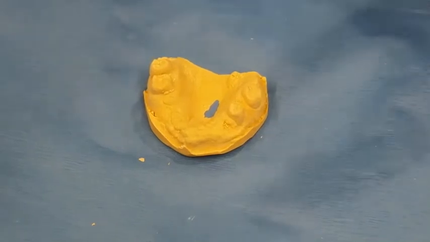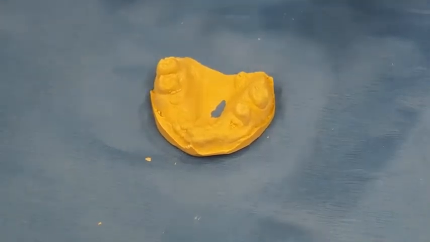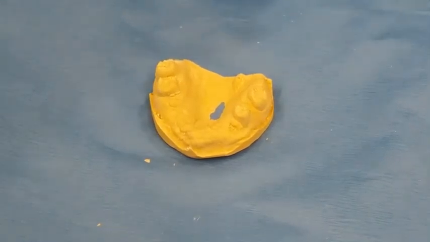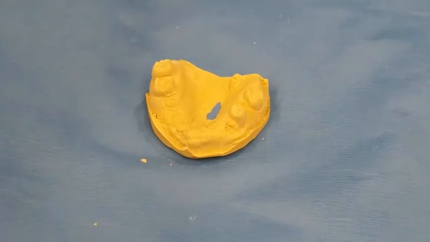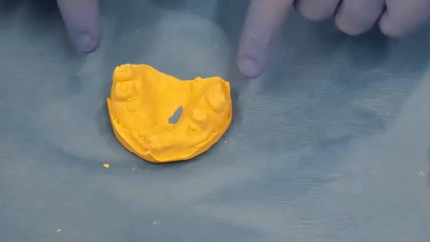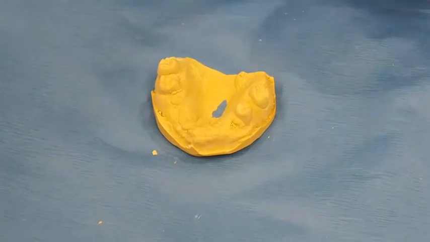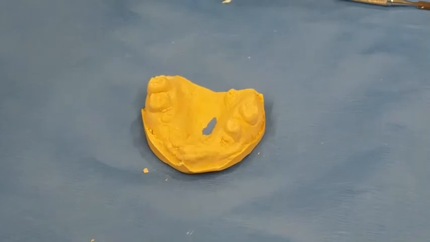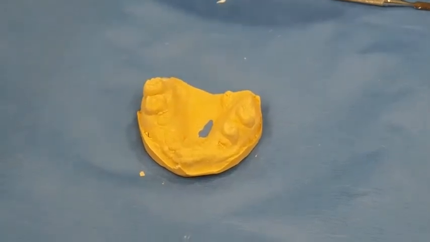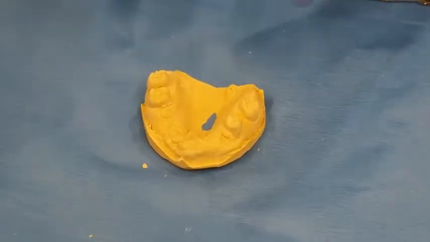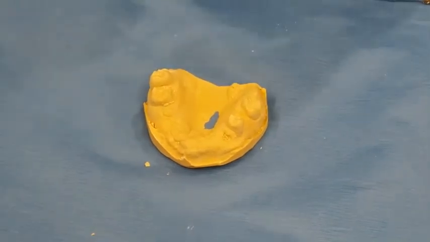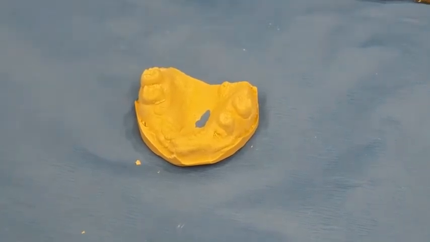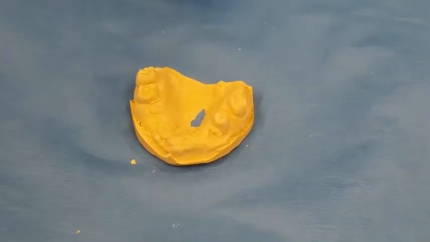Well, one of the options is to fabricate a custom impression tray. This would be the precise case, or a very good case, for an immediate denture. An immediate denture means that at the time we perform the extractions of these remaining teeth, I will be delivering a complete denture, okay? So that means I have to have that denture finished, processed, and ready to be delivered prior to the extractions of the teeth. So what am I going to do?